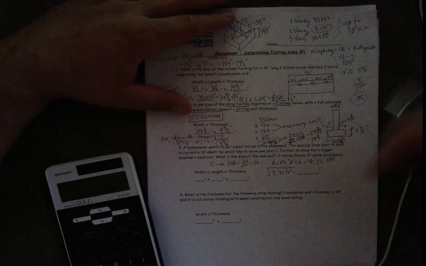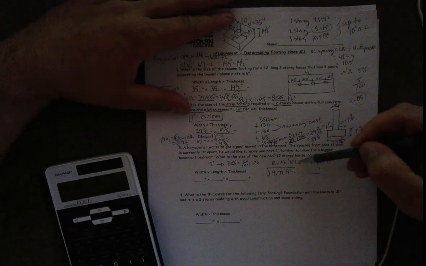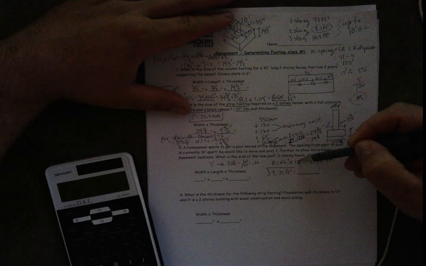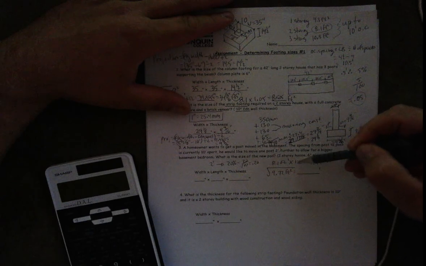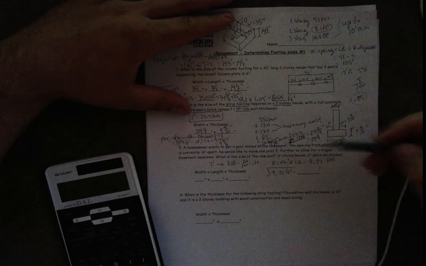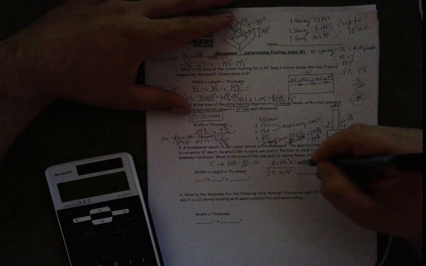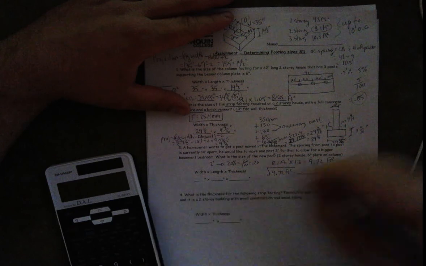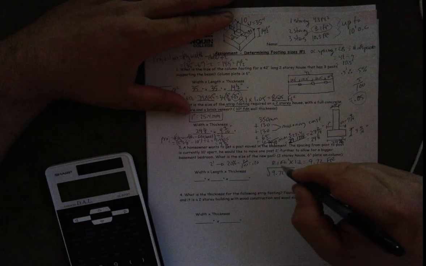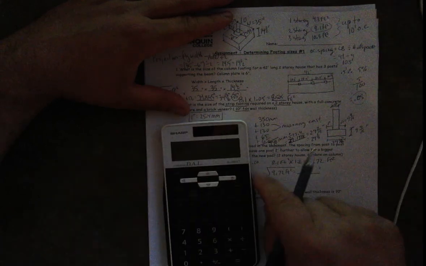So something that I notice with a lot of assignments is people sometimes try to increase this number on the dimension. So you do not increase that onto the dimension, you increase that onto the area. Otherwise you'll get a different answer. So don't multiply the 1.2 by the width. You want to multiply 1.2 by the area. Okay? So then we square root that number.